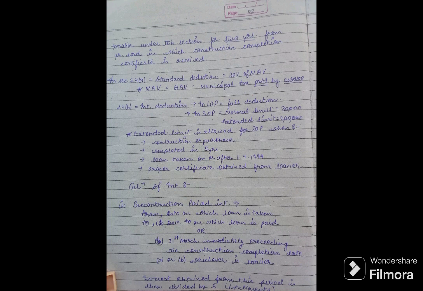For deducting municipal taxes from the gross annual value of the house property, two conditions are to be fulfilled. Firstly, the municipal tax is required to be actually paid, and secondly, it shall be paid by the assessee and not the tenant. After arriving at net annual value by deducting municipal tax from the gross annual value, the deductions under section number 24 shall be allowed.